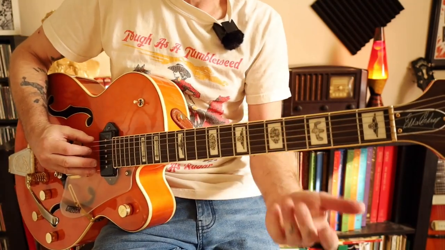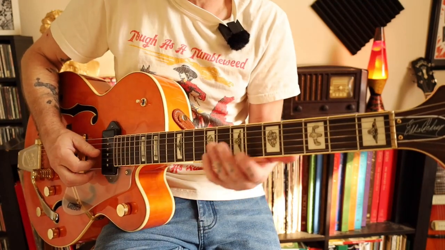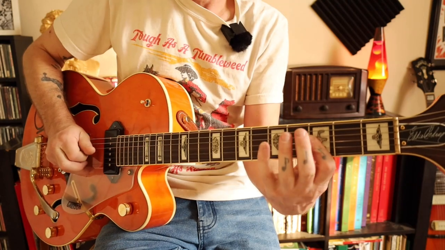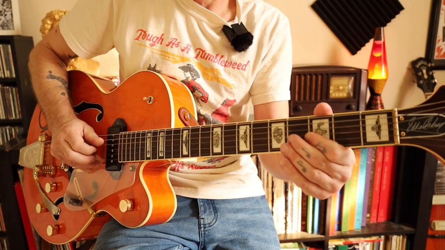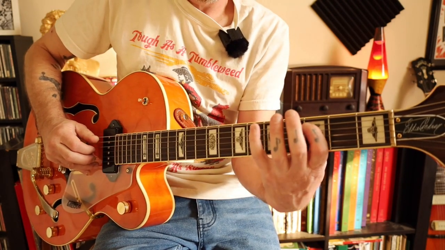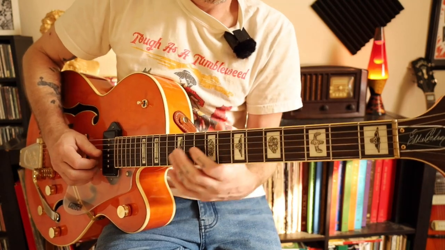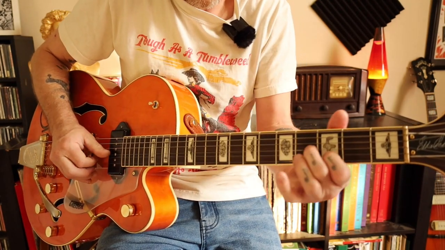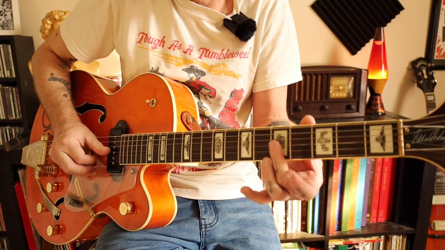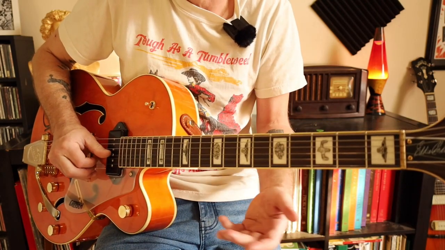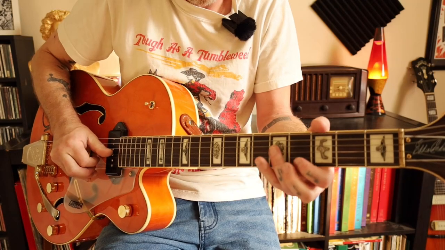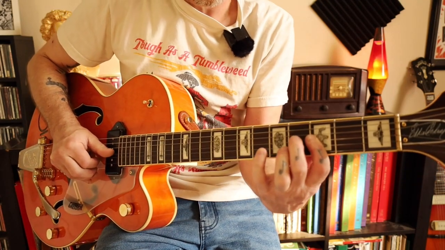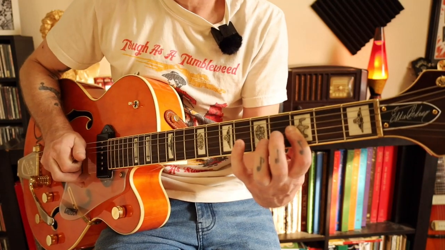So I walk that up from open to 2 to 3. And then I just do a blues lick. I pull off. So we got 7 and 6 here, 5 and 5, and this is all on strings 3 and 2. That's 3 hammering on the G string.